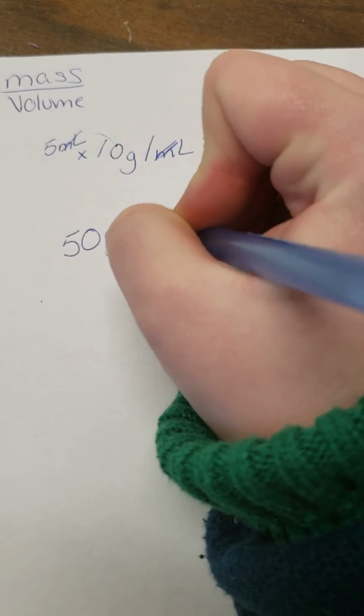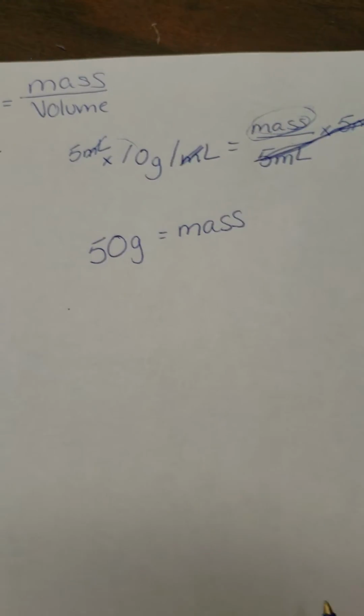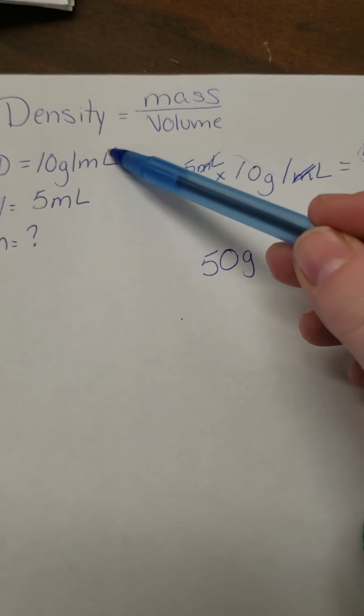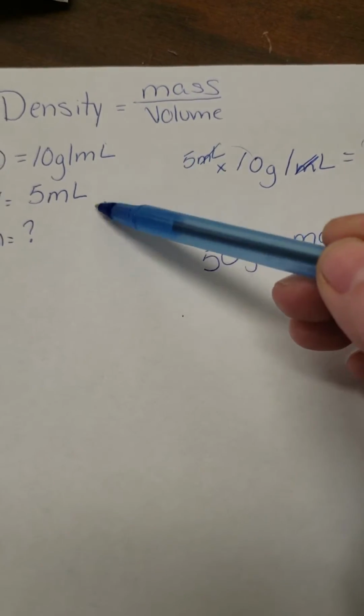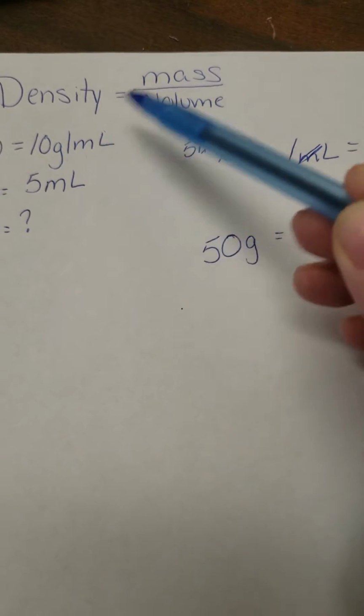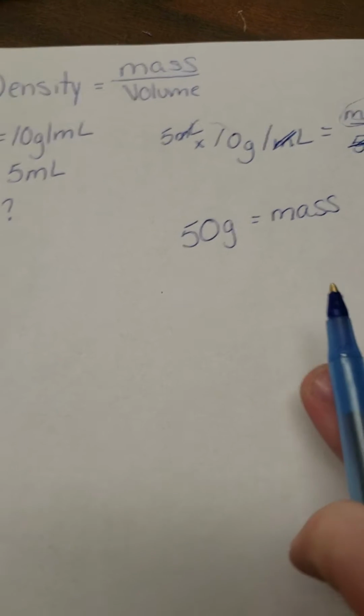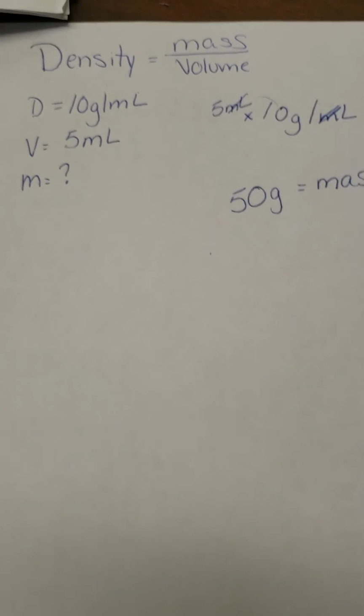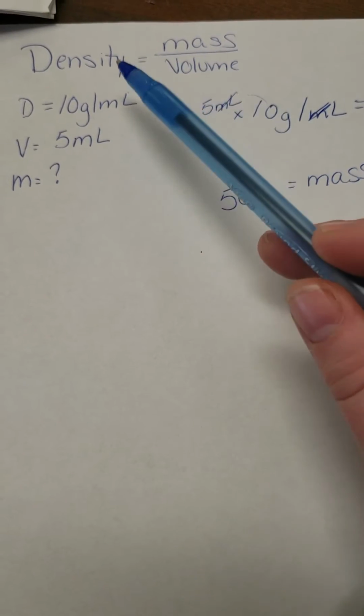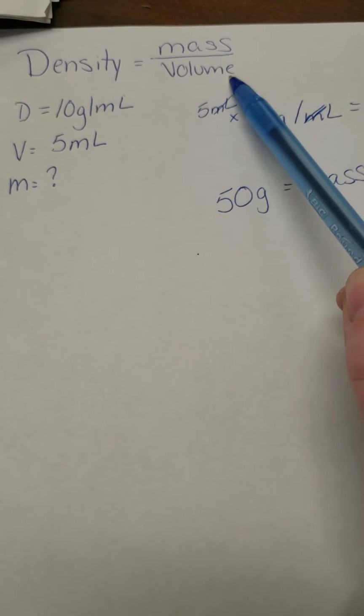Grams, and that's going to be our mass. Okay, so for whatever substance this is, if the density is 10 grams per milliliter and I have 5 milliliters of it, then the mass of that object is going to be 50 grams. Okay, we can do this as well to find the volume. If I have the density and the mass of something, in order to find the volume, I can do something very similar. So let's take a look.